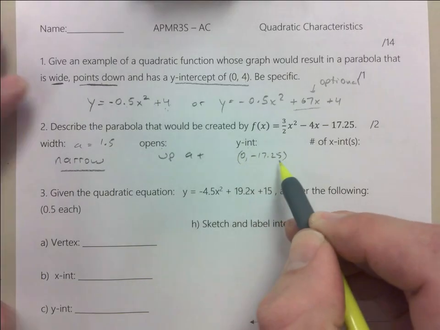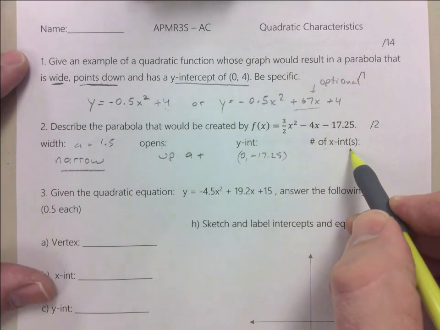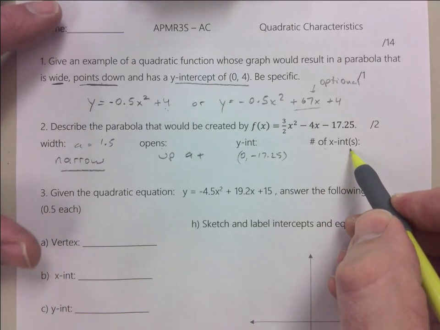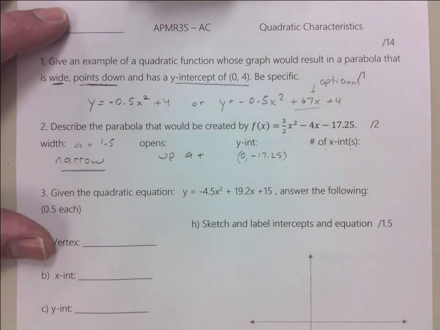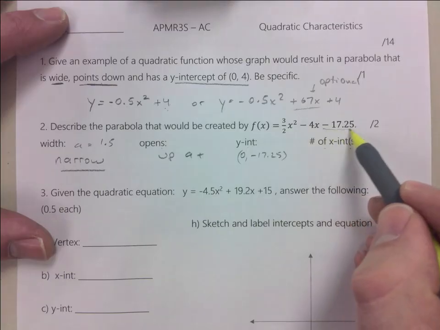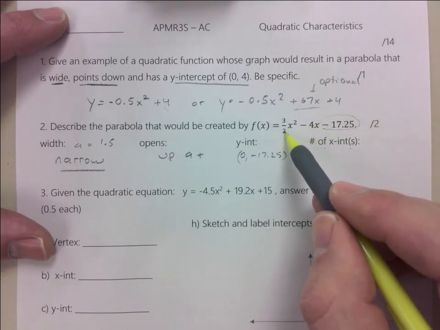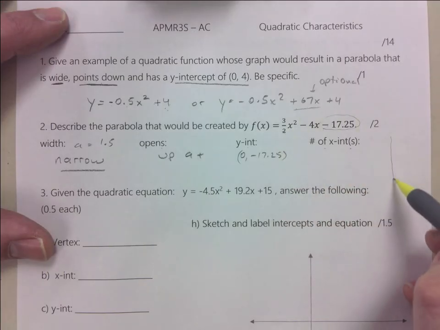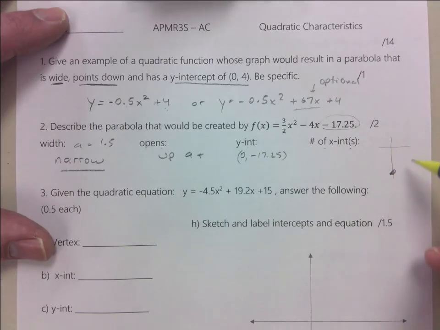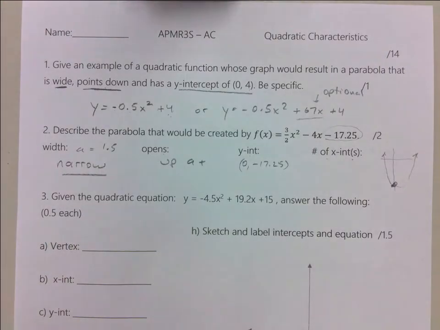Number of x-intercepts. You can graph that for now, but I want to make you aware of something. If the y-intercept is negative and A is positive, which points up, if you think of your y-intercept, it is somewhere way down here in the negatives, right? Which means this parabola is somewhere down here, and if it points up, at some point, it's going to do that, right? It's going to cross your x-axis more than once, right?